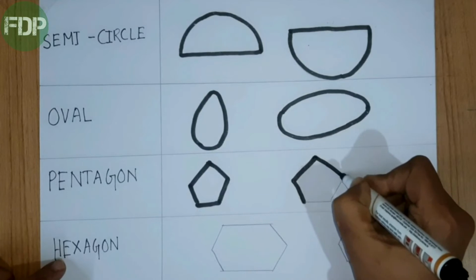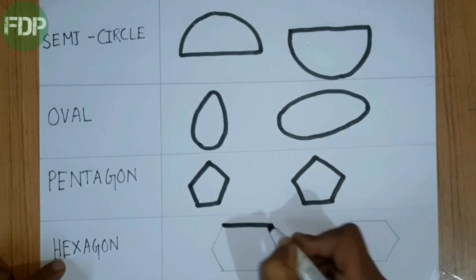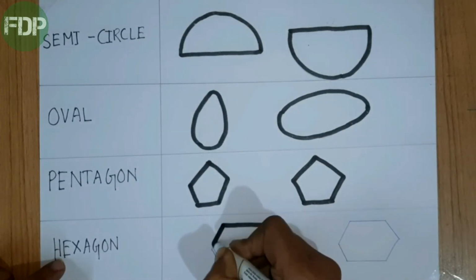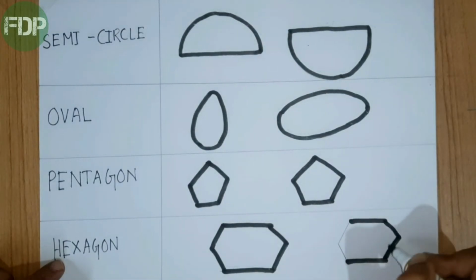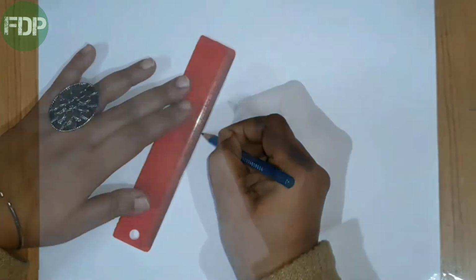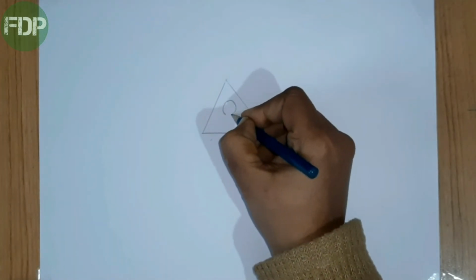Now kids, let's draw a beautiful and simple scenery using these 8 shapes. And I want to see whether you can find these shapes here in this drawing. Let's do it.